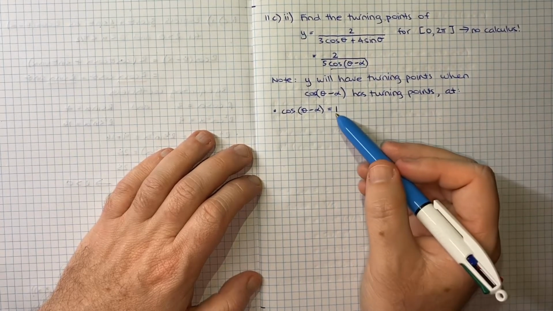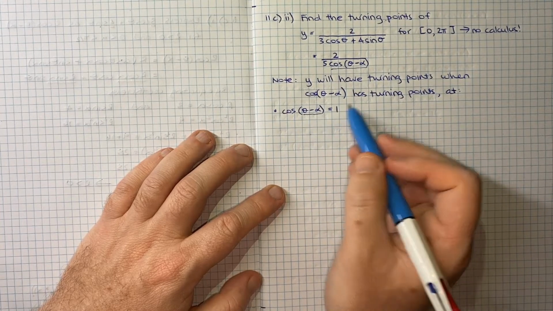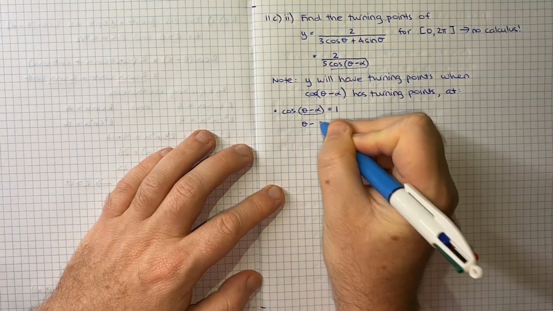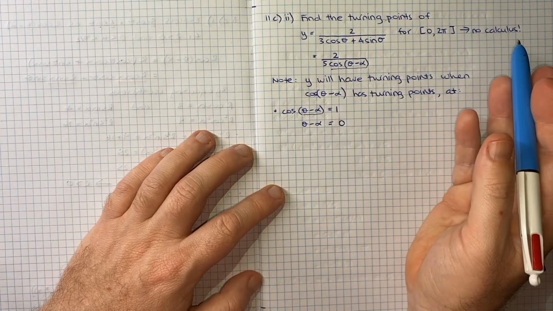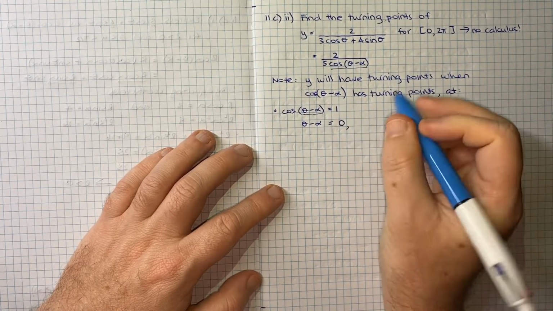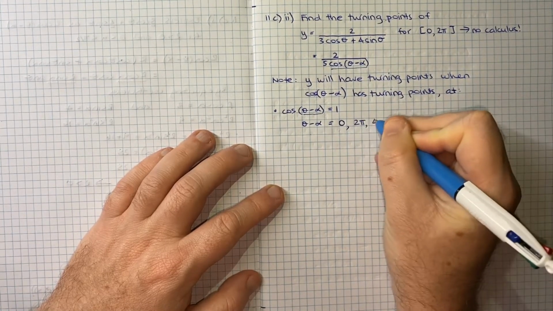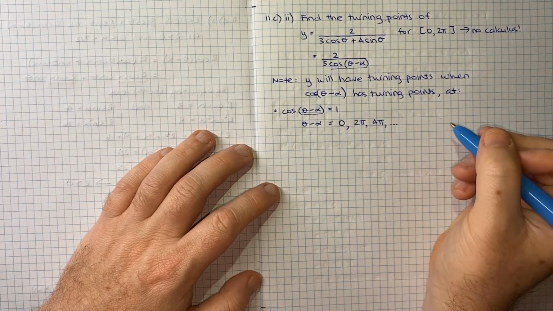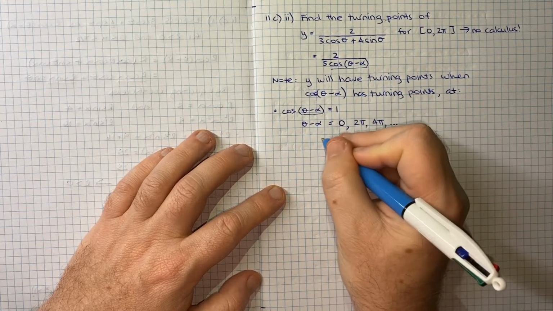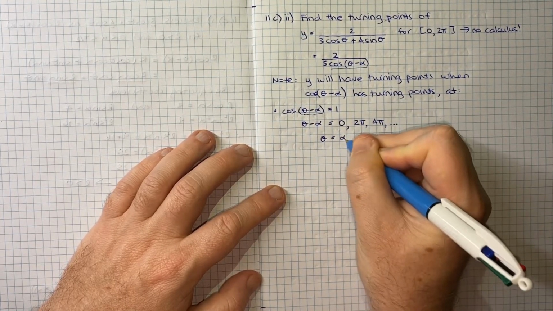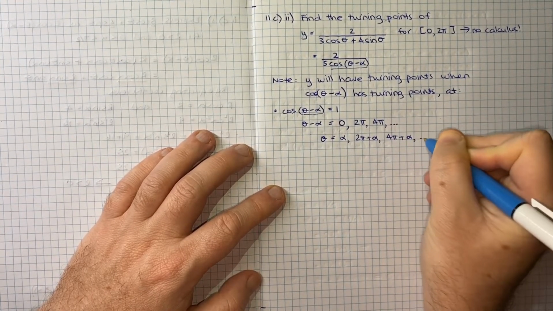So hopefully if you know your cos curve, the angle that gives a cosine of 1 would be, in our case, theta minus alpha, which is our angle. That's going to be when it's 0, since we know the cos of 0 is 1. And then we go through the full periodicity of the curve to get back to 1. So it would be 2 pi, and then 4 pi, and you keep going. So really, given we're concerned with theta, we need to bring this alpha over. So we'll have theta is equal to alpha, 2 pi plus alpha, 4 pi plus alpha, and so on.